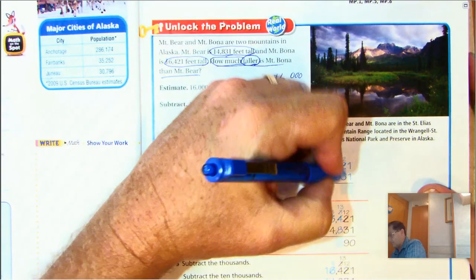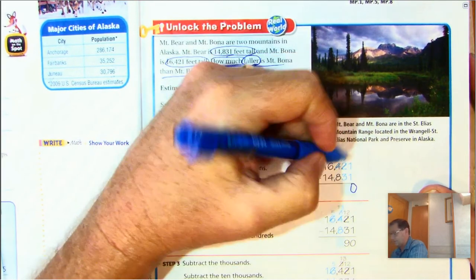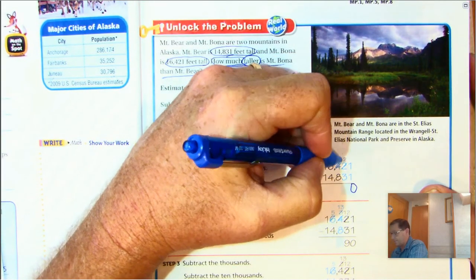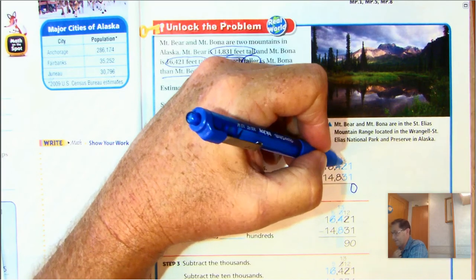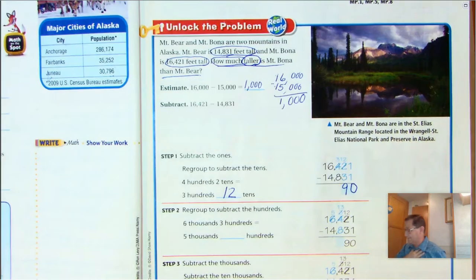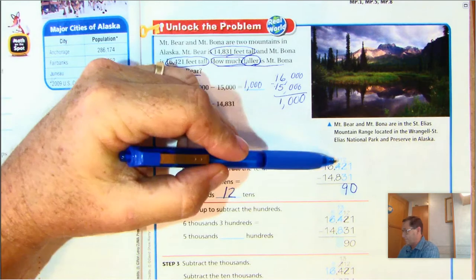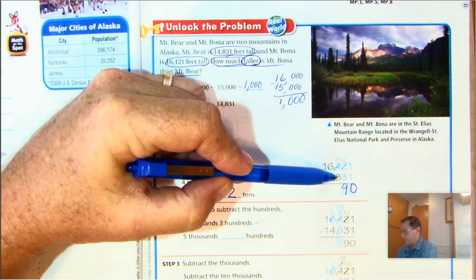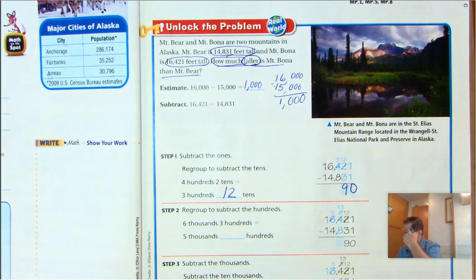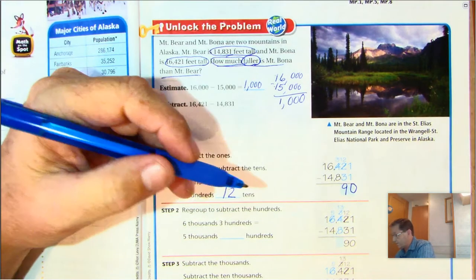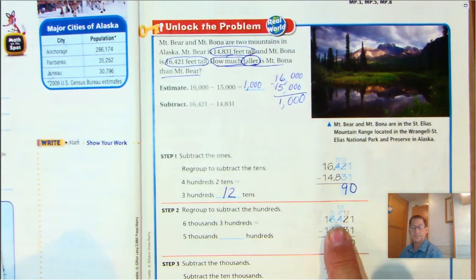Now 1 take away 1 is 0. Now I can subtract the 3 from the 12 tens I renamed, and I get 9 tens. Now my next step, we have 300s take away 800s. I don't have enough hundreds to take away 800s, so I'm going to regroup using the thousands.